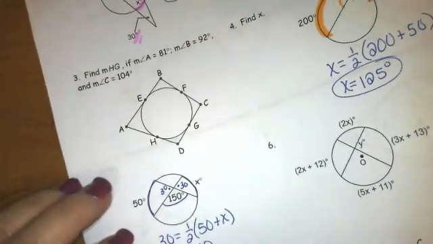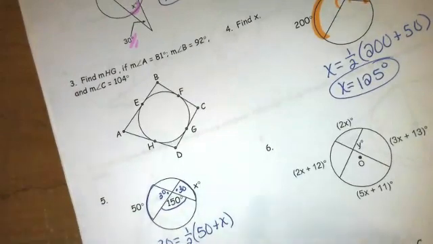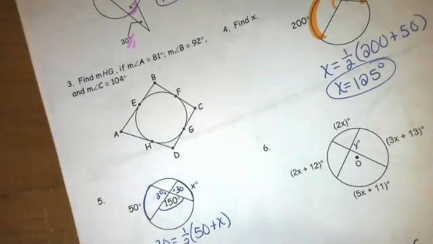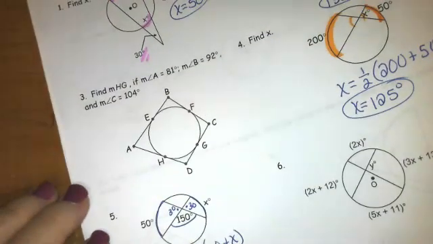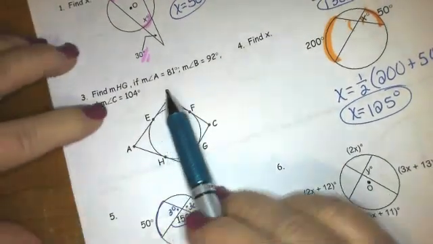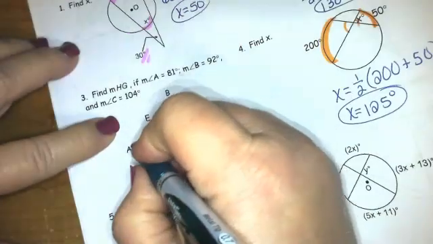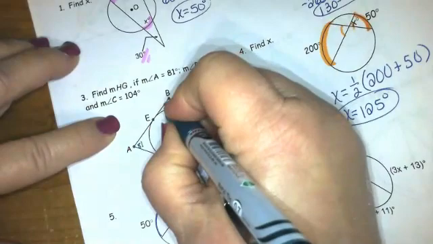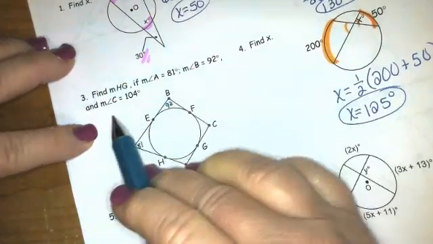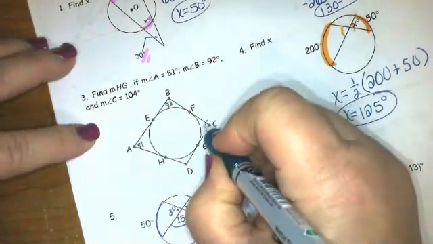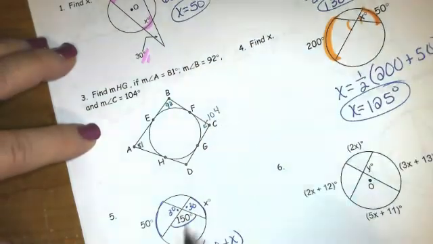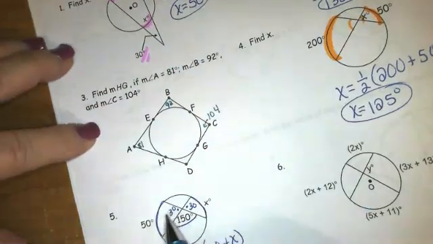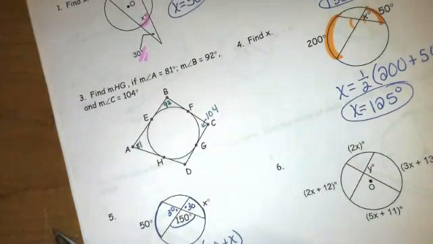Alrighty, let's just do some other practice on this particular piece of paper, and then you'll be ready to try some on your own. So let's look at number 3. Number 3 says the measure of angle A is 81. The measure of angle B is 92. The measure of angle C is 104. And we want to find the measure of arc HG.